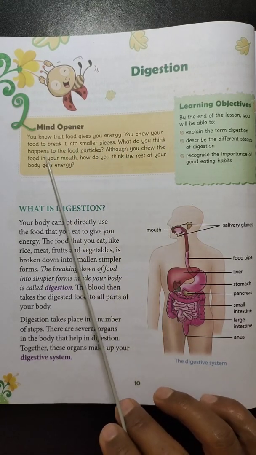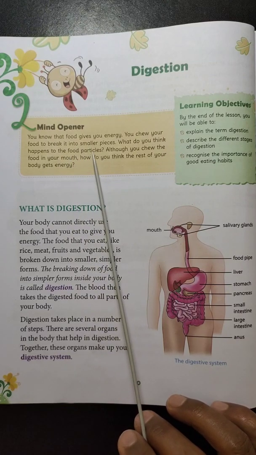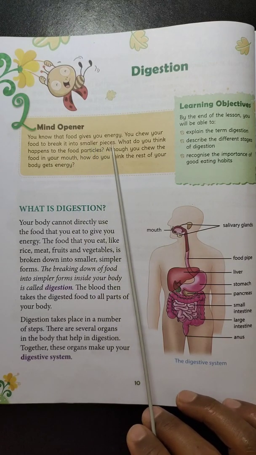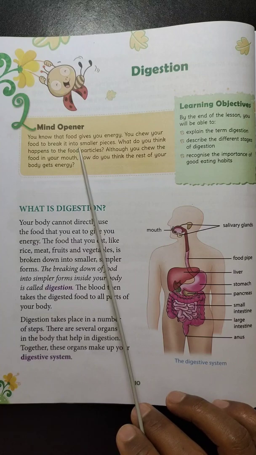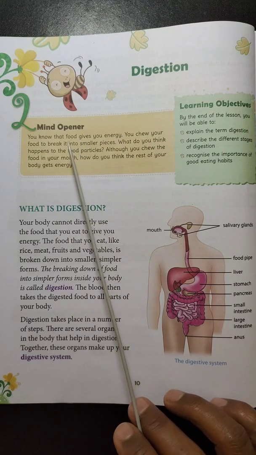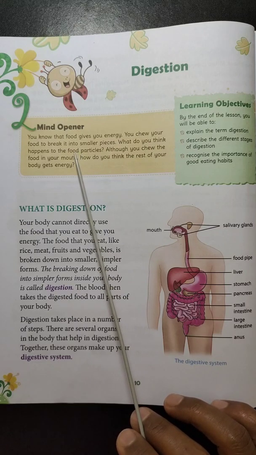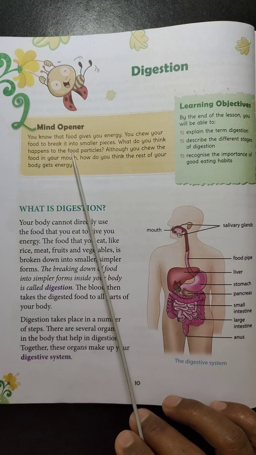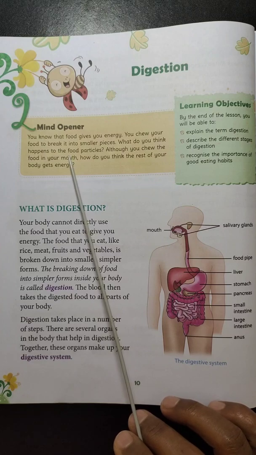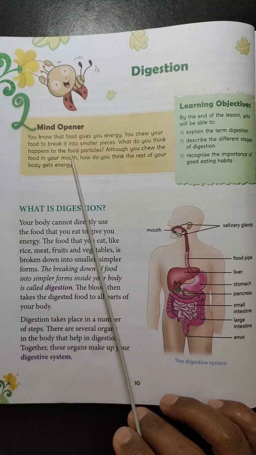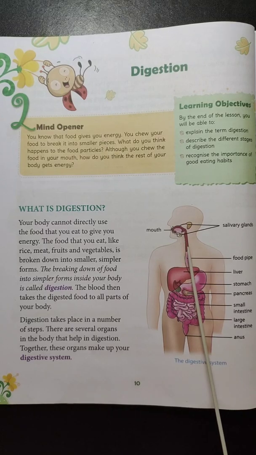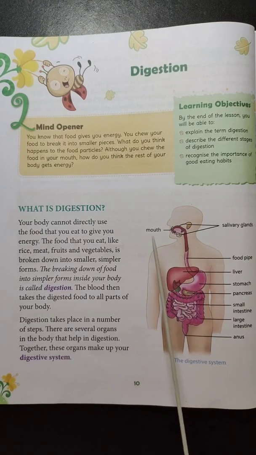What do you think happens to the food particles? Whenever we chew, what will happen? The food particles will break into smaller pieces. So later the food particles will pass into the digestive tube of the digestive system. The digestive tube, also called the alimentary canal, you are going to learn in higher class. This is what that digestive tube is. I am going to explain.